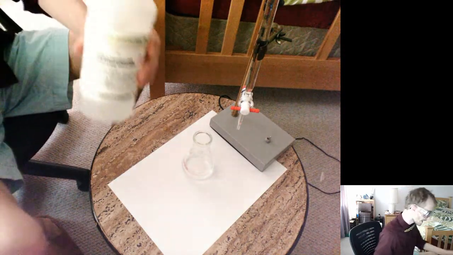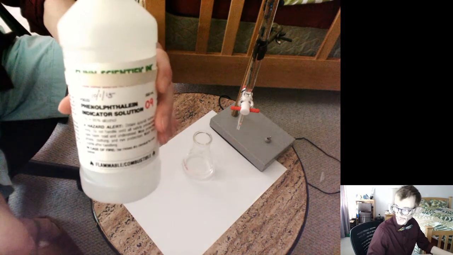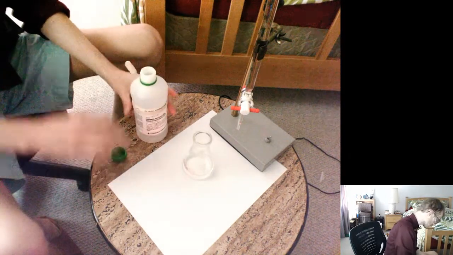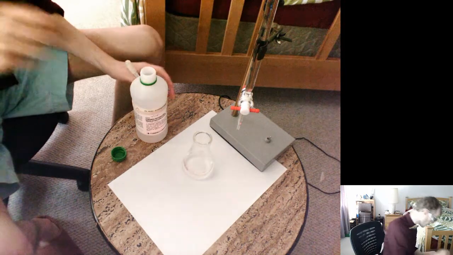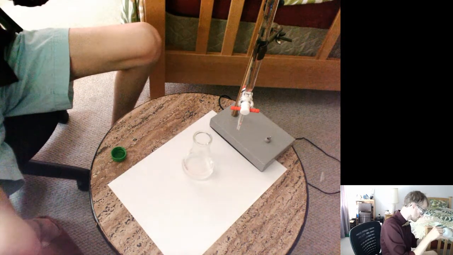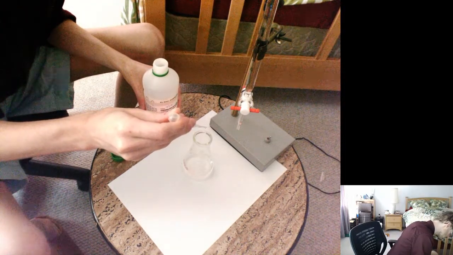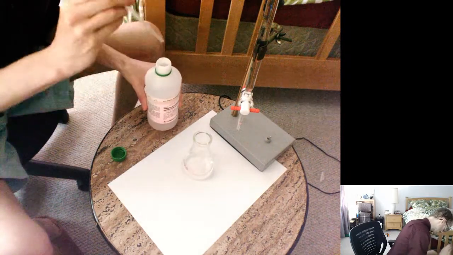Okay, so here I have my phenolphthalein indicator. So if you watch the notes, you know that I need to add a couple of drops of this to my acid so that I'll know when this thing turns into a base. Something else I wanted to do was maybe show that this was an acid by using a pH strip. But I'll start just by getting some phenolphthalein. Just going to add 1, 2, 3 drops in there, maybe 4. And that is all I need.